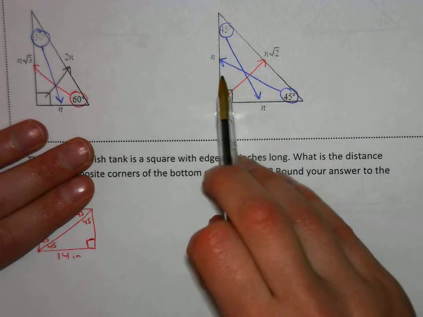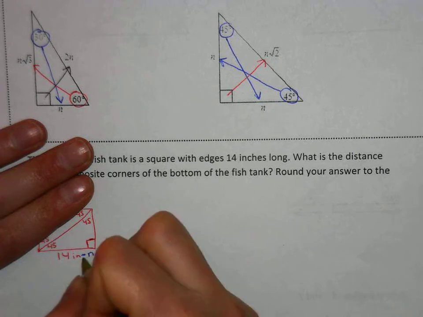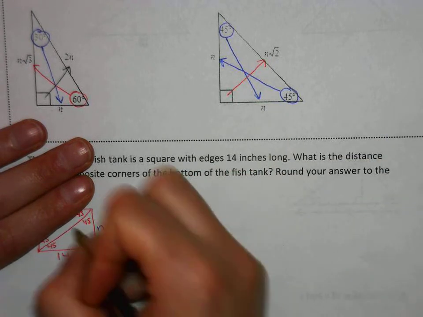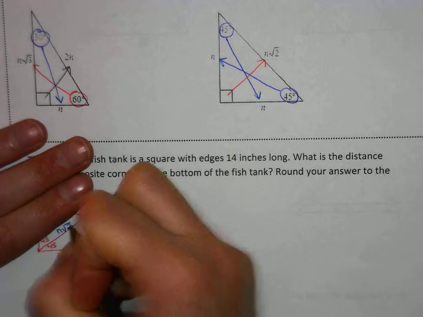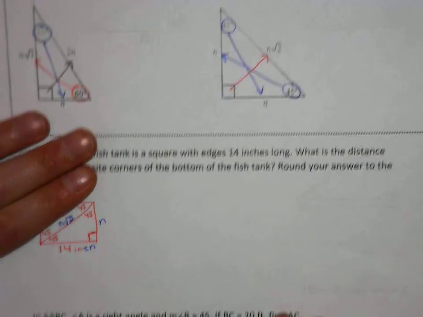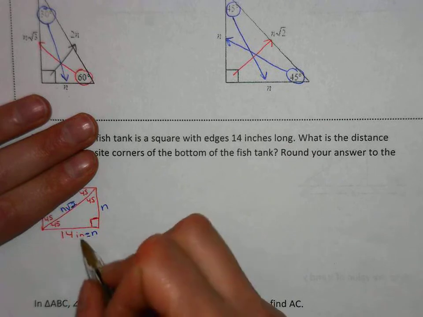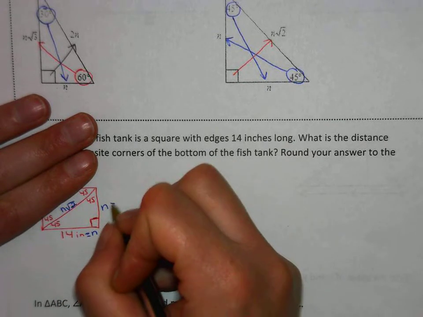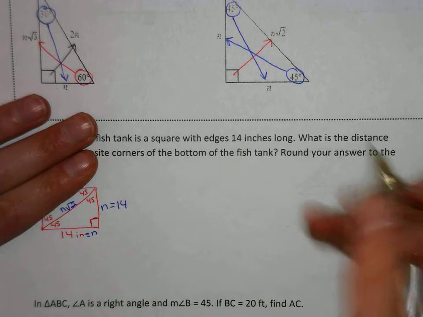So first steps first, let's label all of our sides for our triangle. Opposite 45 degrees is always going to equal n. So that means this side length is n as well. And across from our 90 degrees is n square root of 2. Since we know n equals 14, this side length is 14.